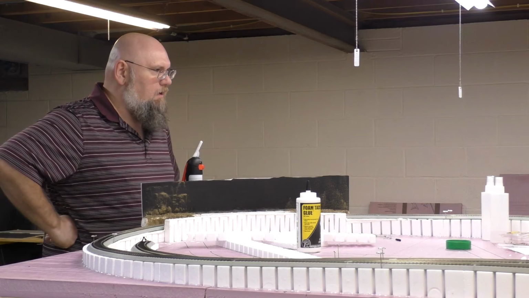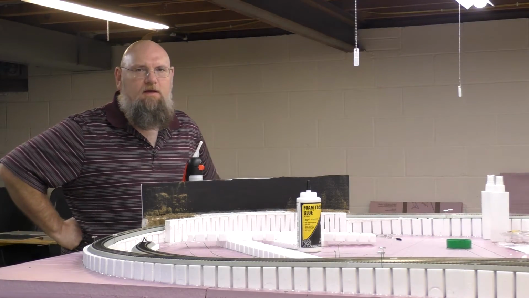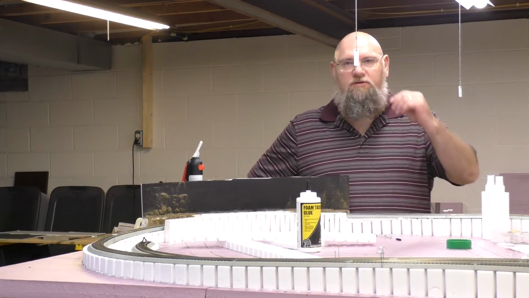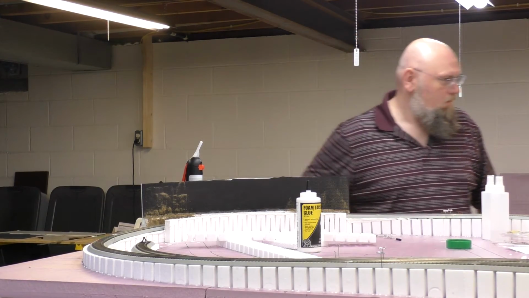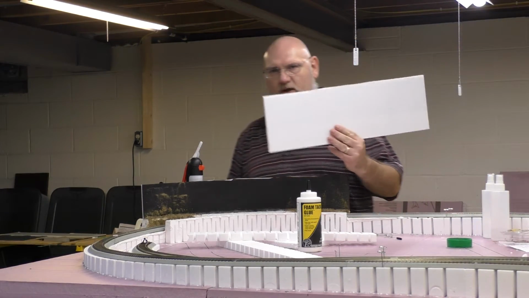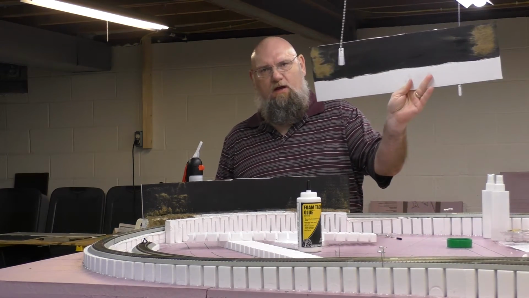All righty, so we're on to day 3 of the tunnel build here. I had to let some of this set up and dry. I got the other sidewall here all done, so that's kind of how that one looks.